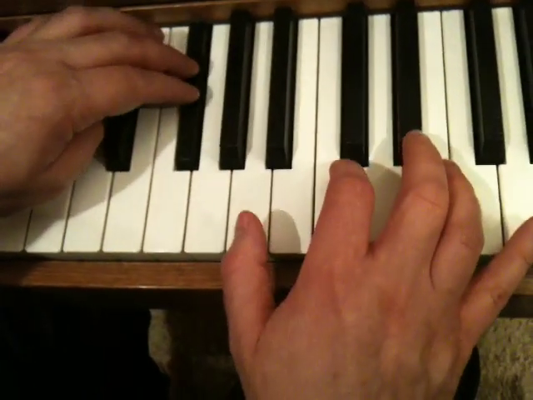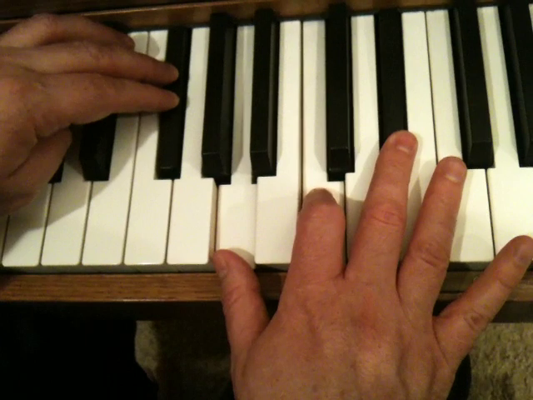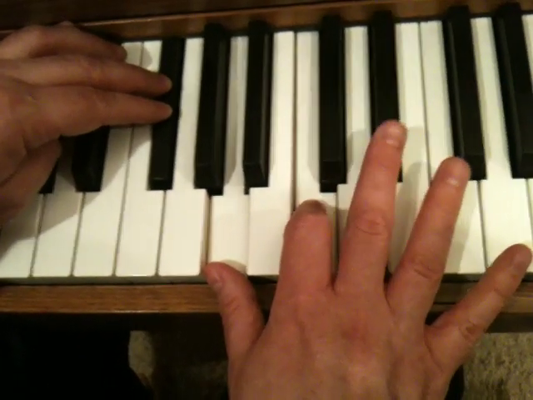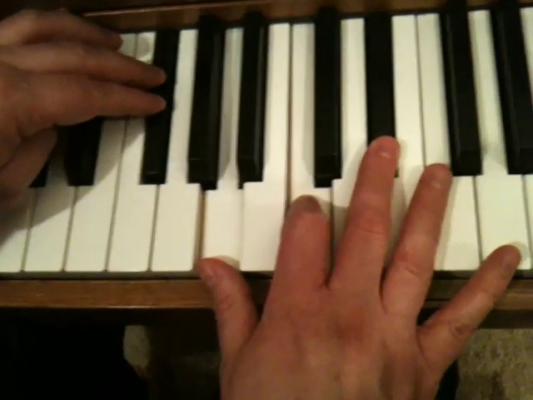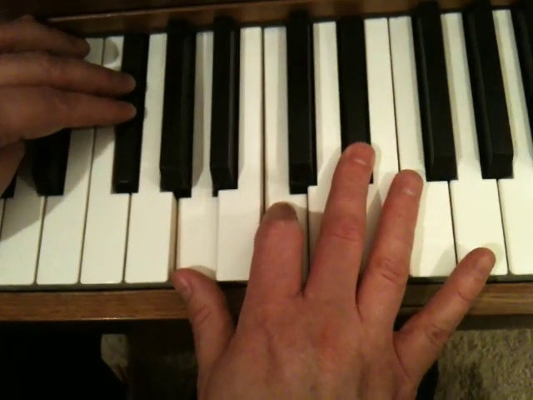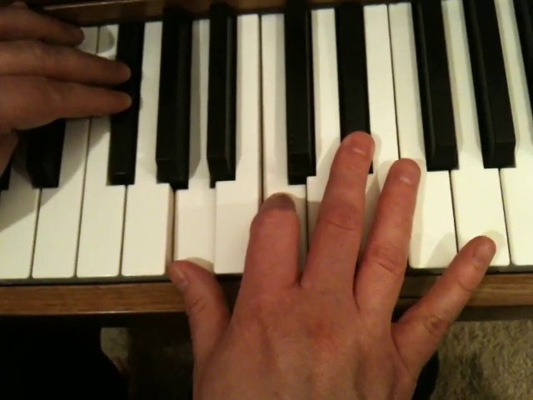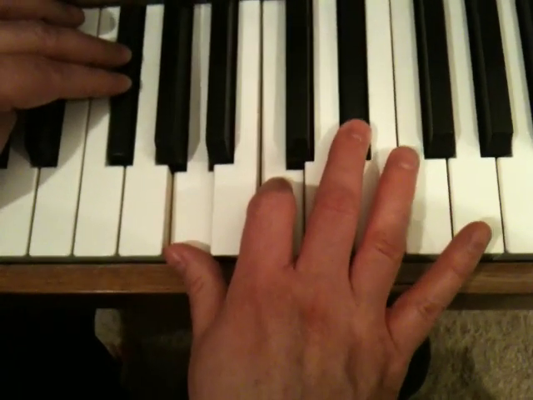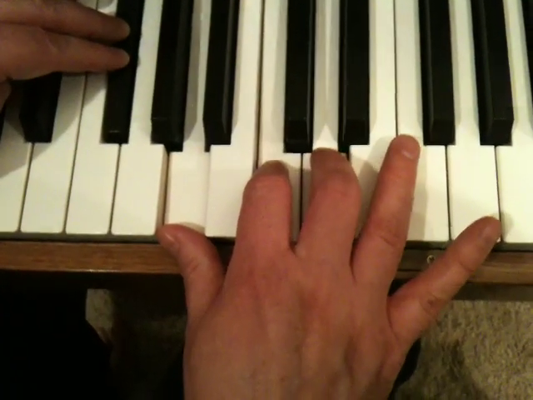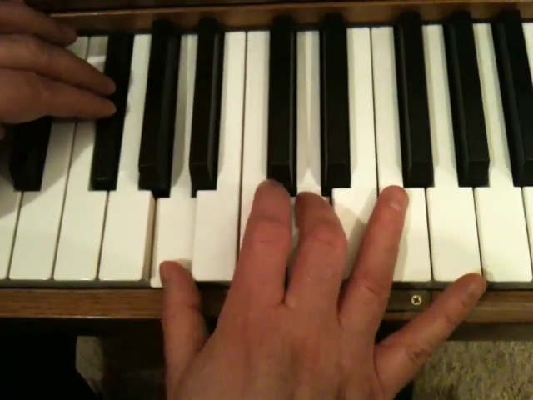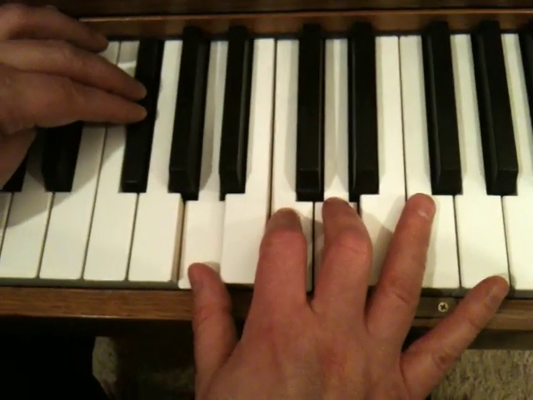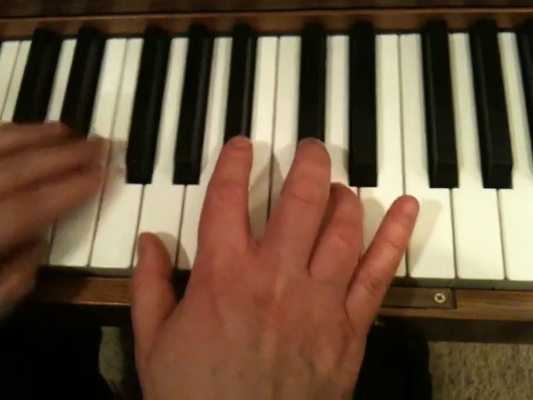Back where we started. F sharp, A, C, E flat. What if we take the E flat and consider it the leading tone and drop it down a half step? It becomes the root of a 5-7. D, F sharp, A, C, and it would go to some kind of G.